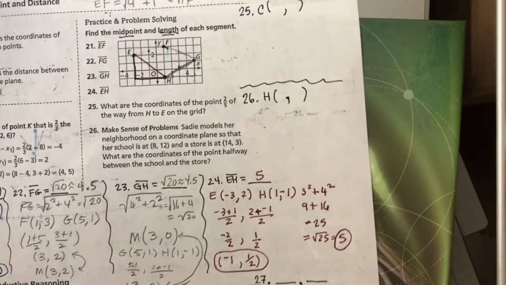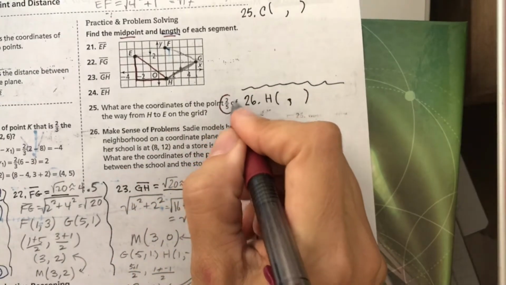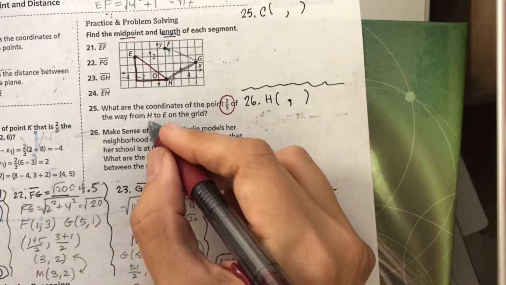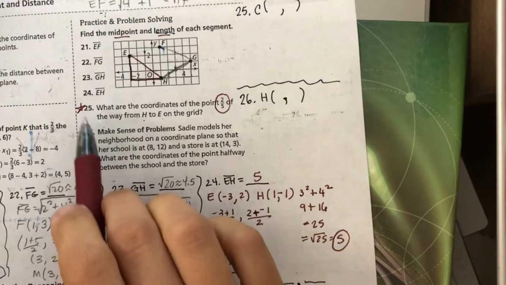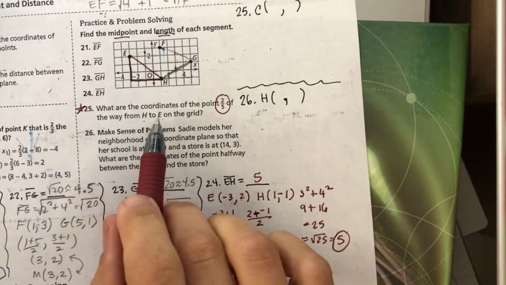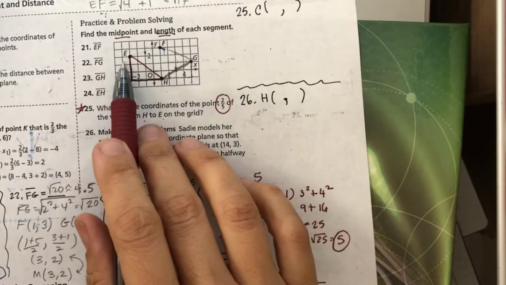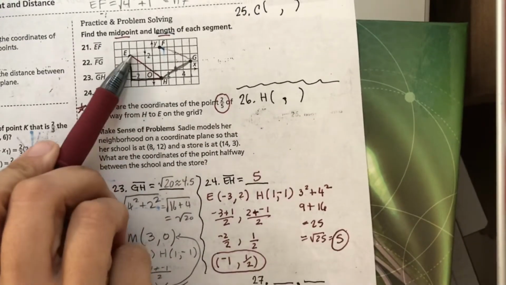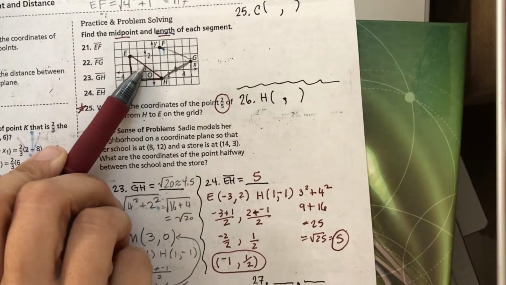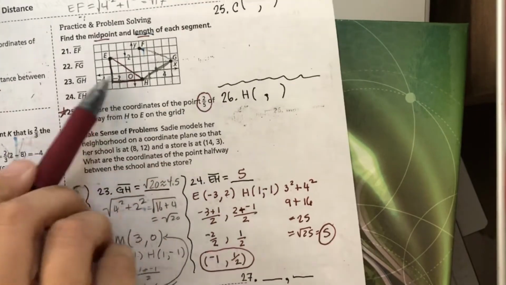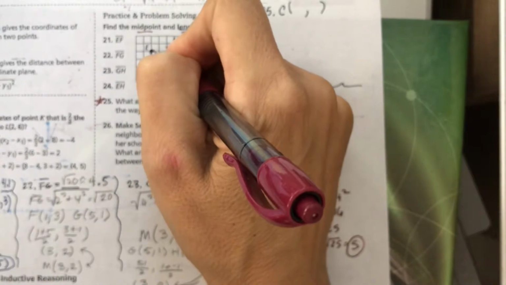Now let's look at 25. It says, what are the coordinates of the point 2/5 of the way from H to E? I wouldn't put this on a test. I'm usually starring the ones I wouldn't put on a test, but they're good questions, so let's talk about it. If I start at H, that's halfway, and 2/5 is something less than half. So 2/5 of the way, I would guess a coordinate right about here, maybe.